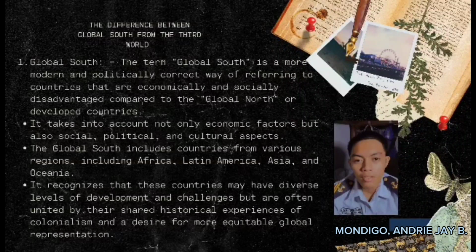While both terms refer to countries facing economic and social challenges, the Global South is a more inclusive and contemporary term that acknowledges a broader range of factors affecting these nations. Third World is an older term with a narrower geopolitical context that has fallen out of favor in modern usage.